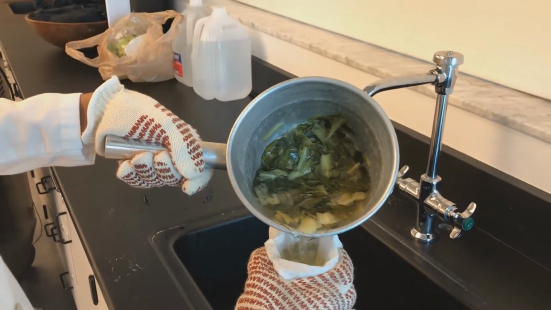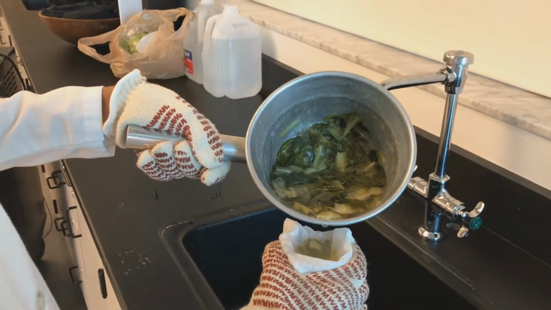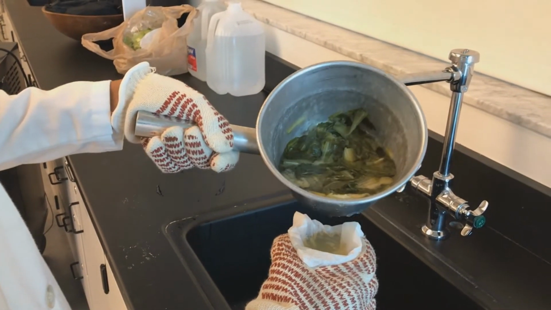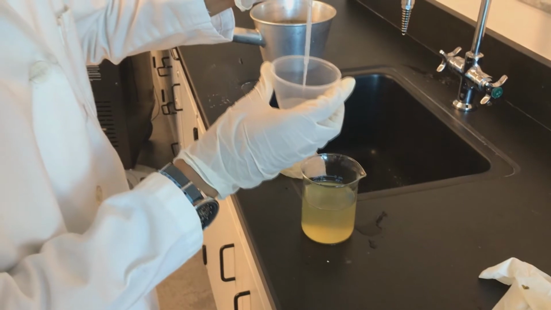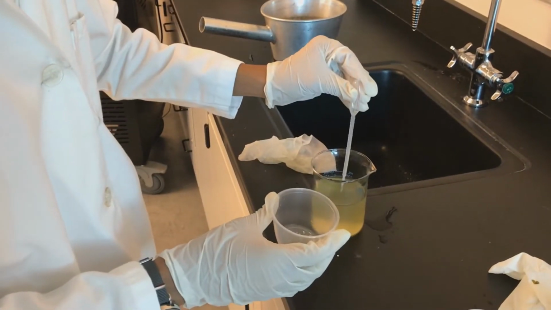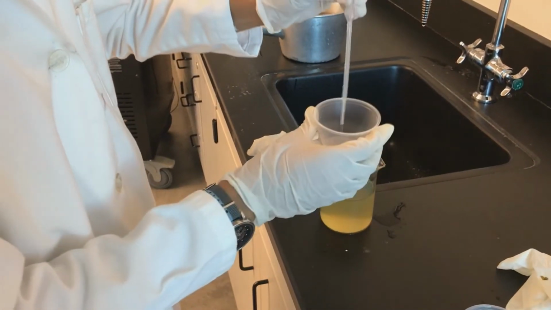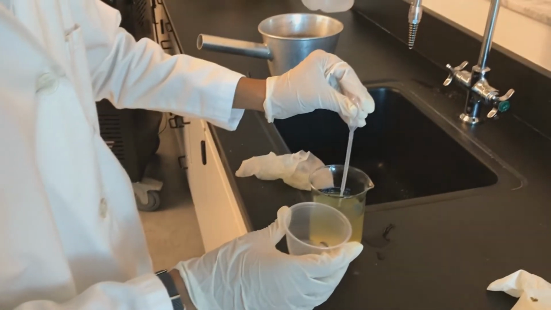Next, the contents of the pot were strained through a coffee filter into a beaker in order to separate the iceberg lettuce from the nutritious liquid. Using a pipette, 10 milliliters of lettuce water were then placed into each of 4 plastic cups. The pipette was then washed out using distilled water and dried.